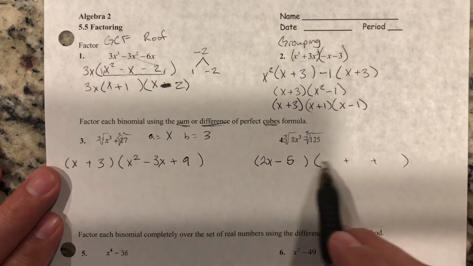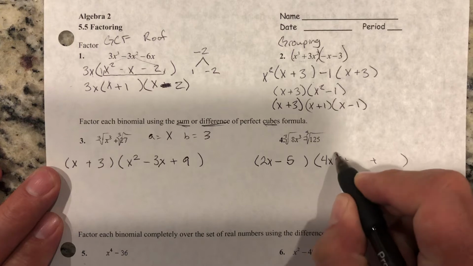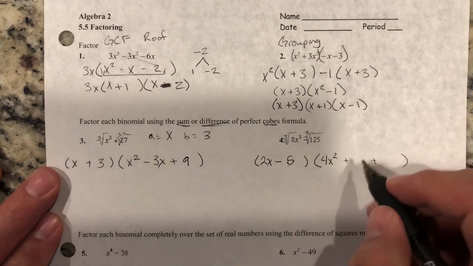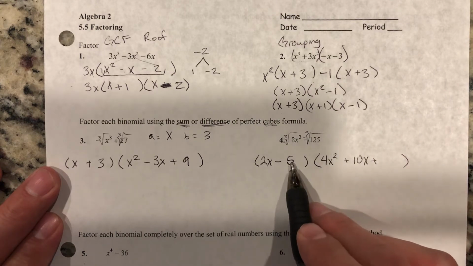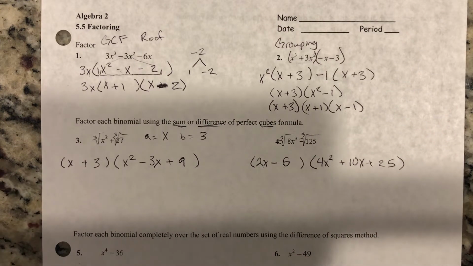And then this first term is basically 2x times 2x, which gives me 4x squared. The middle term is 2x times 5, which is 10x. And the last term is 5 times 5, which gives me 25. And I'm done. The difference of cubes.